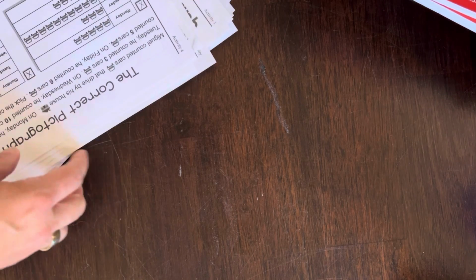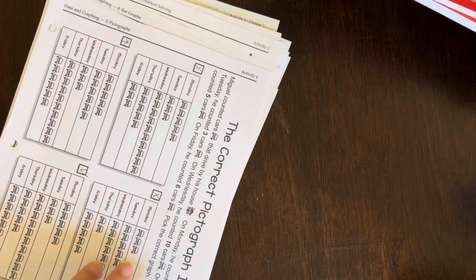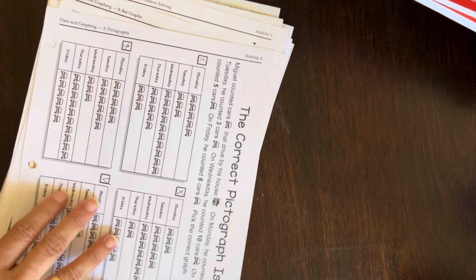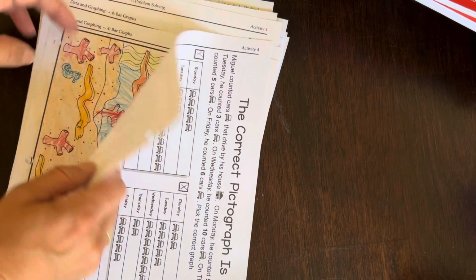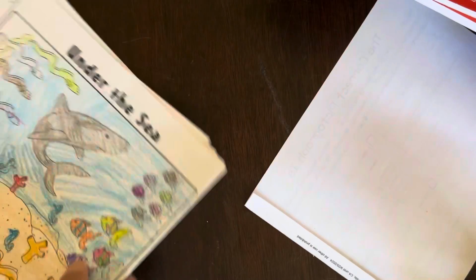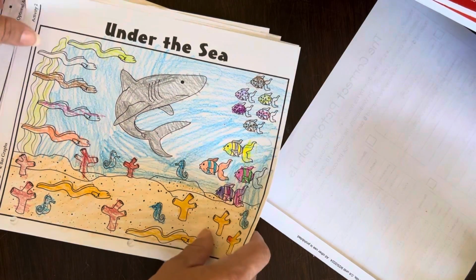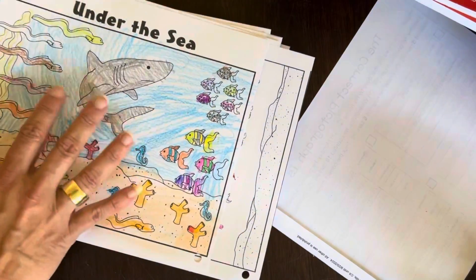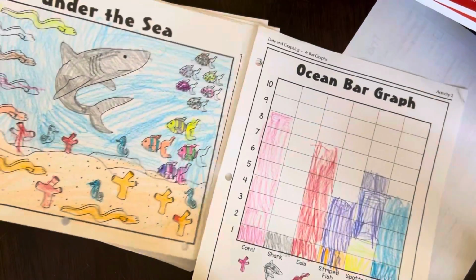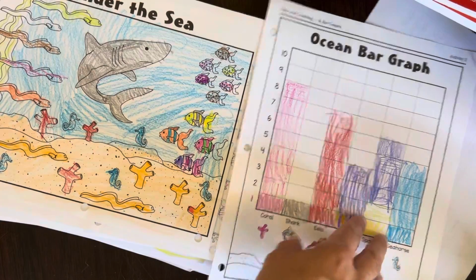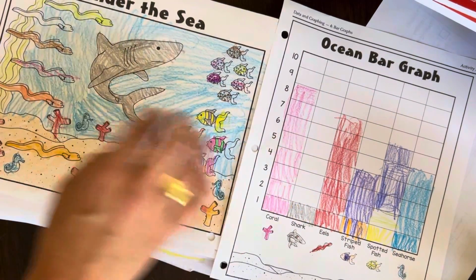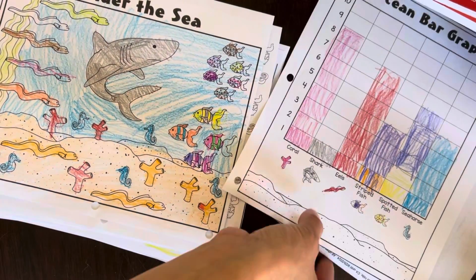So the first thing I wanted to show is some more of the math. So I was particularly impressed by the data and graphing unit. This was one of the activities that tied into counting and making a graph, and so here you can see the gorgeous coloring, which of course isn't always the case, so it makes it even more special, and then the corresponding graph that goes with it. So you count it and graph it, and I really, really liked that.